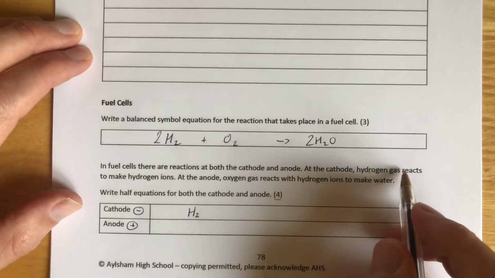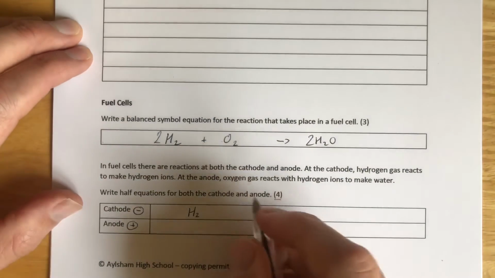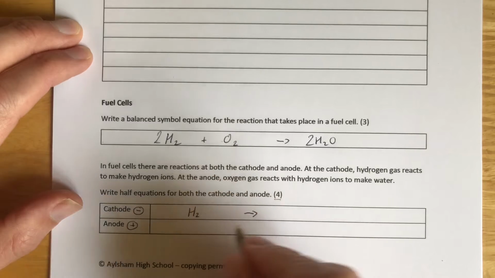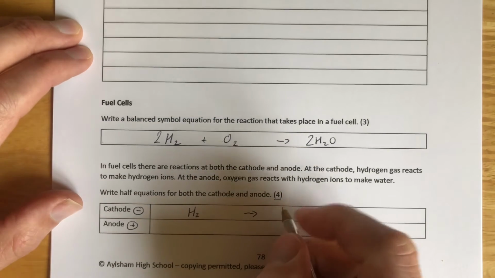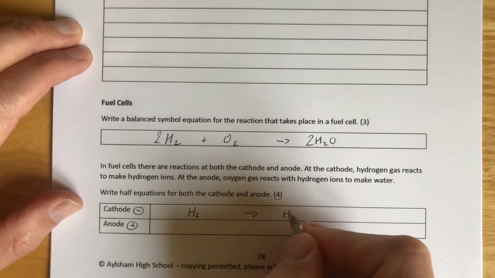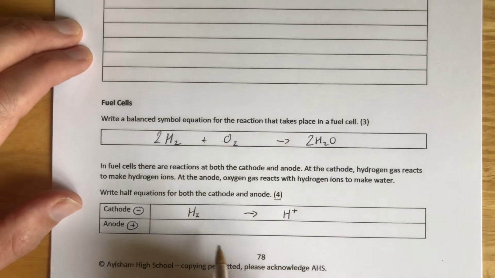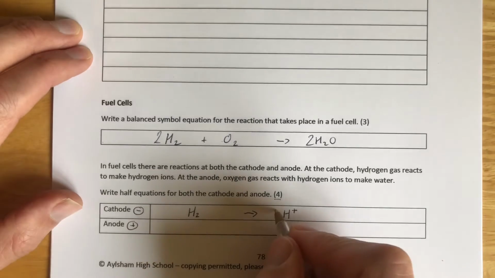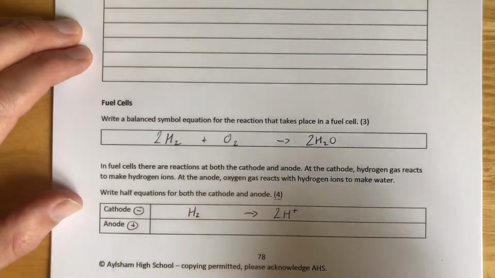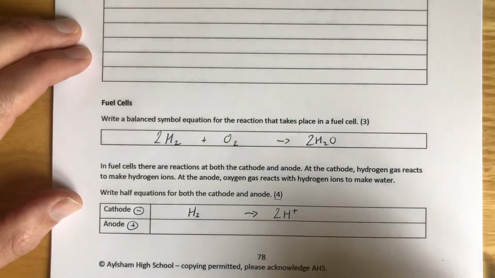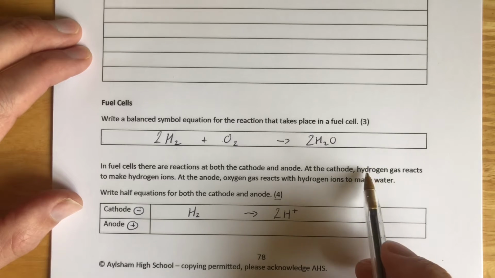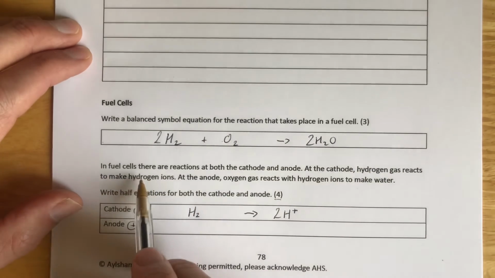So at the cathode, hydrogen reacts to make, arrow, hydrogen ions. Well, if you remember from the acids module that hydrogen ions are H+, and you say to yourself, well, 2 hydrogen atoms there are going to make 2 hydrogen ions, you've probably got one of your 4 marks. Most of that information is in the question.